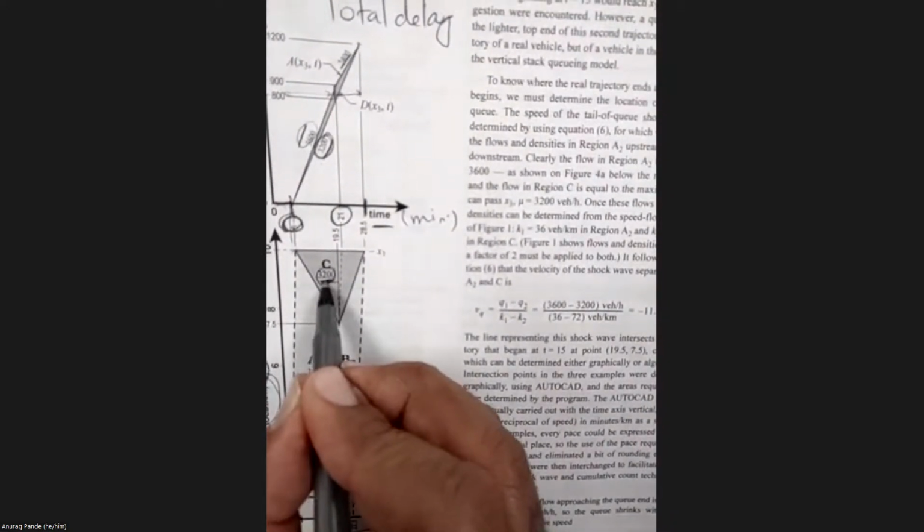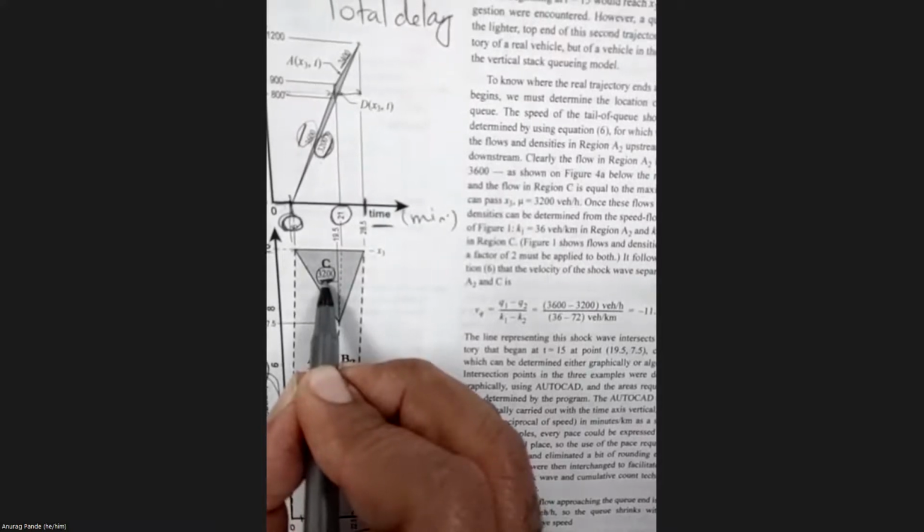So now I need to figure out that, okay, I know that once I hit this point, my flow rate is only going to be 3,200 because that's the bottleneck capacity. But what's happening on the other side, for the folks who haven't yet hit the congestion, what speed are they moving?